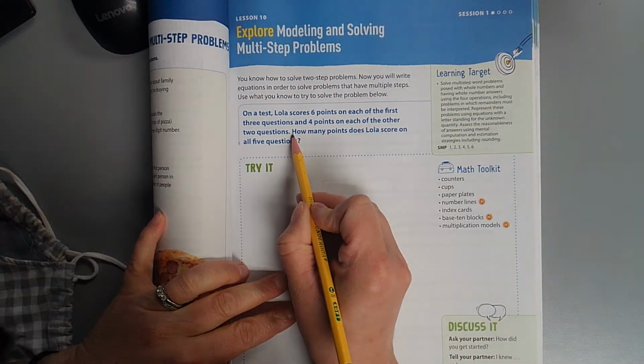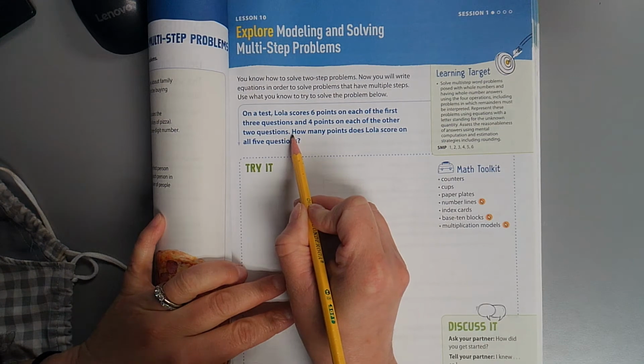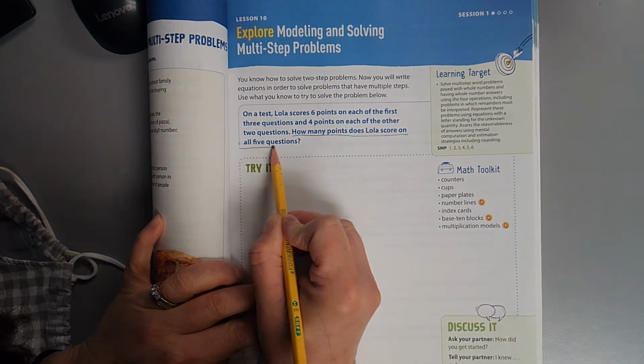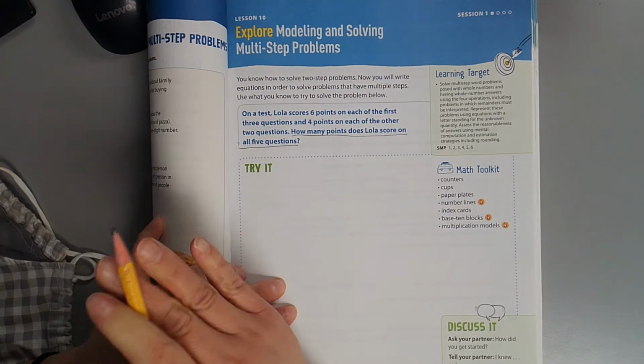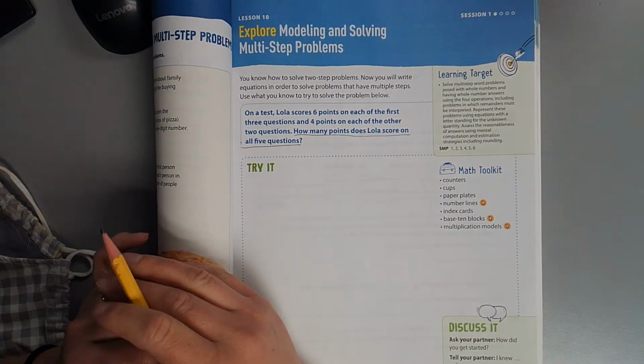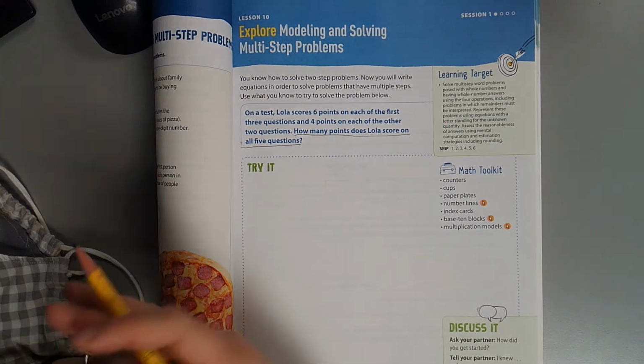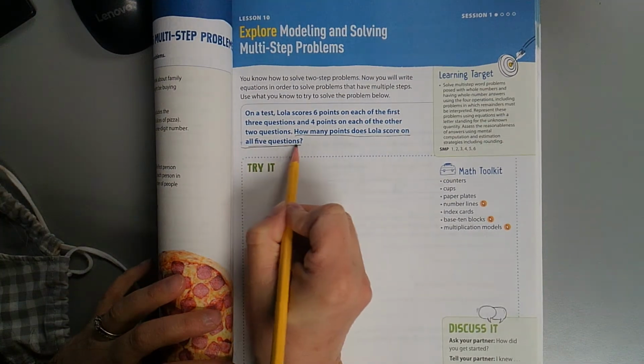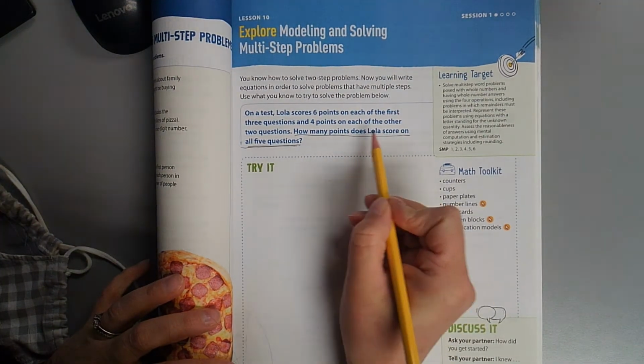So the first thing you do after you read it is find the question. Don't even look at any of the information yet, because sometimes there's tricky information in there that is only there to trick you. So, how many points does Lola score on all 5 questions? So this tells me that I am going to add.